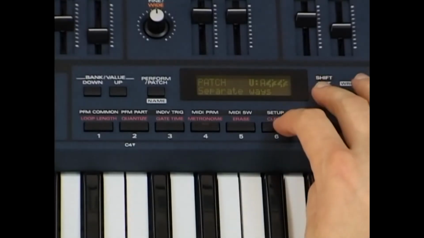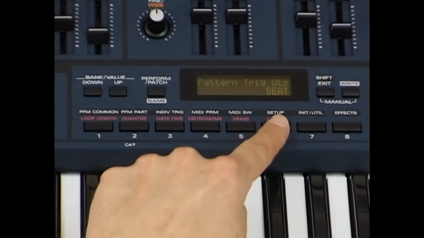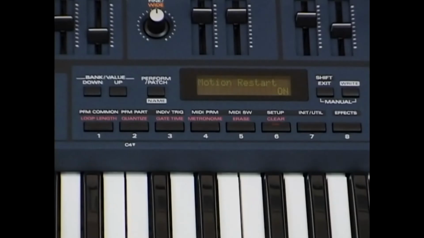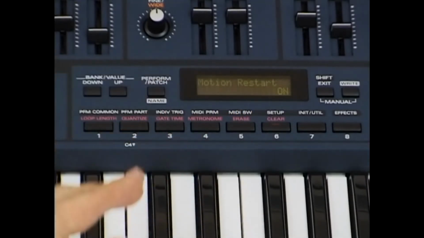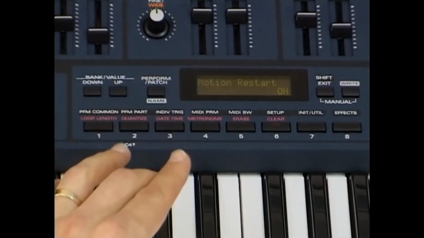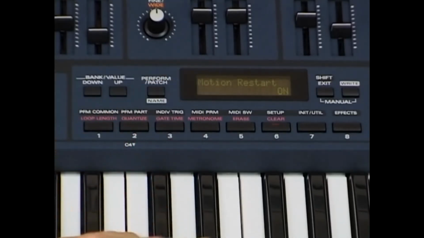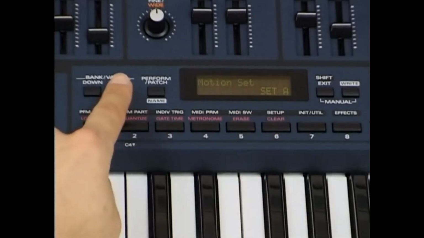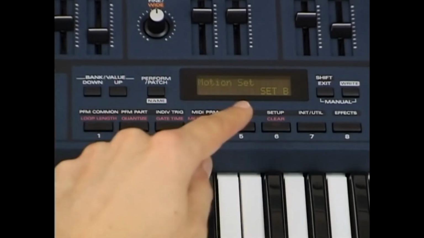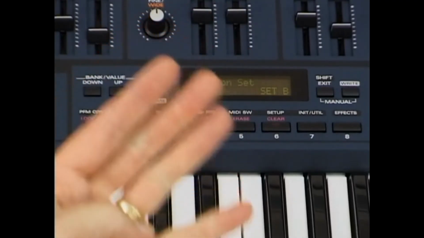Under Shift 6 or Setup, we come across Motion Restart. Now, if we select this as being on, then the motion will start from its very beginning every time we restrike a key. By the way, the next setting here takes you from being in set A to set B for a total of 4 motion controls.